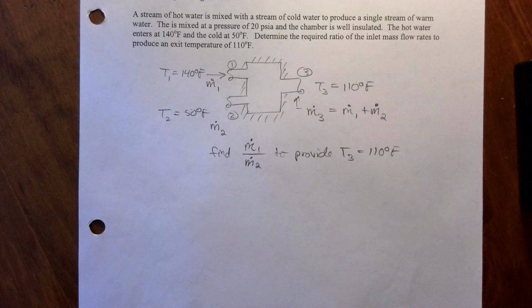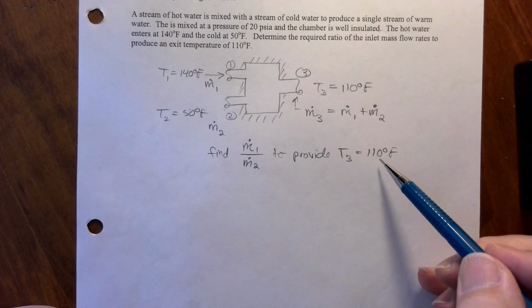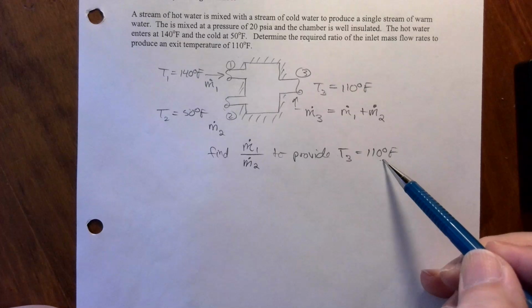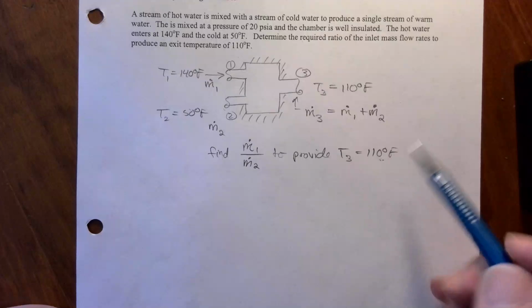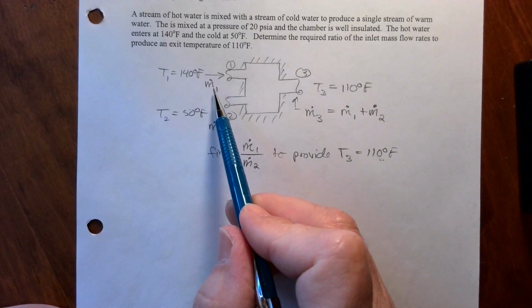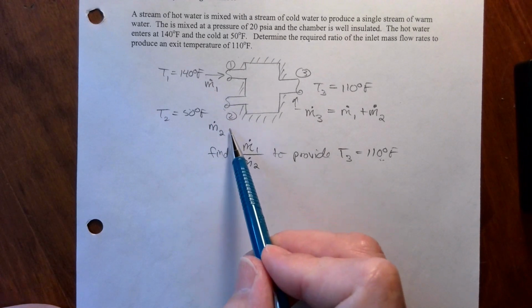What is that? 90. The average between the 190 divided by 2. Why can't I do that? That's going to be 95. So it's not the 110. So we would expect, since this is above that, there would have to be a little bit more M1 compared to M2.